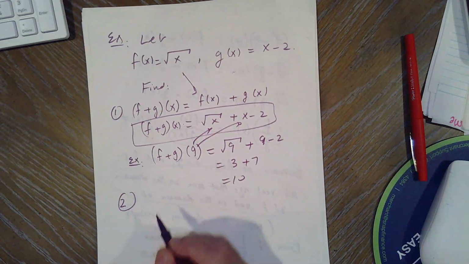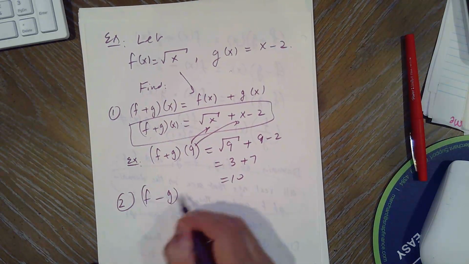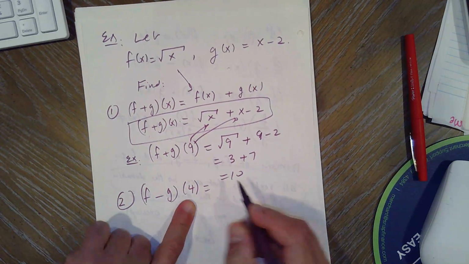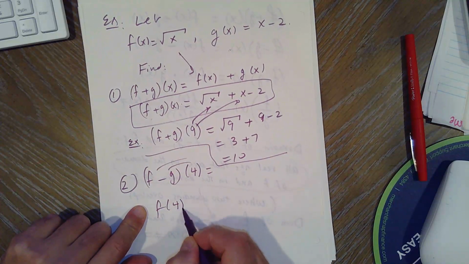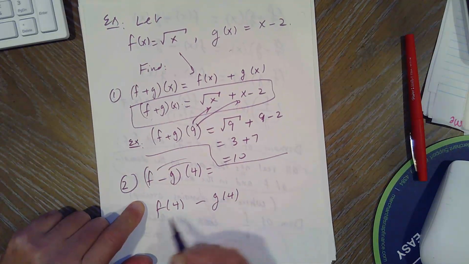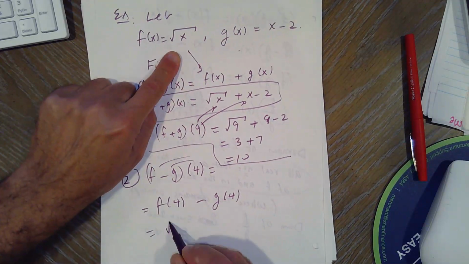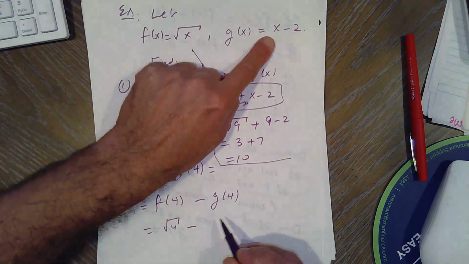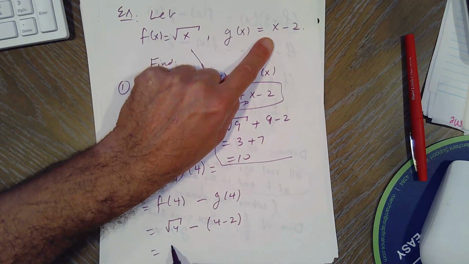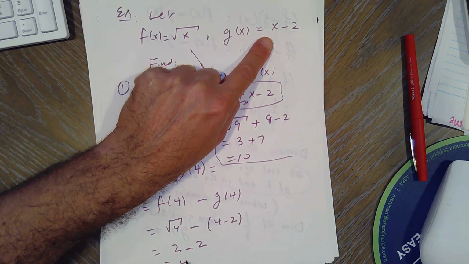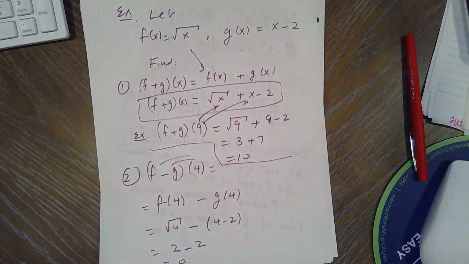Okay, second question, what's f minus g of 4? Since I don't have an equation for f minus g, I'll just do f of 4 minus g of 4. f of 4 is root 4, and g of 4 is 4 minus 2. So 2 minus 2, which is 0.